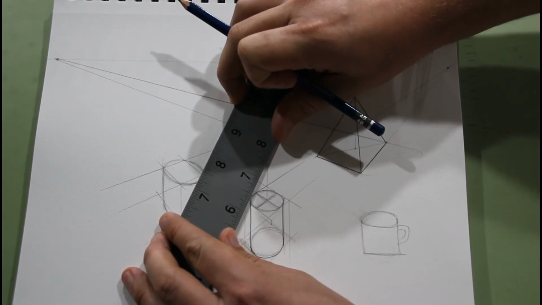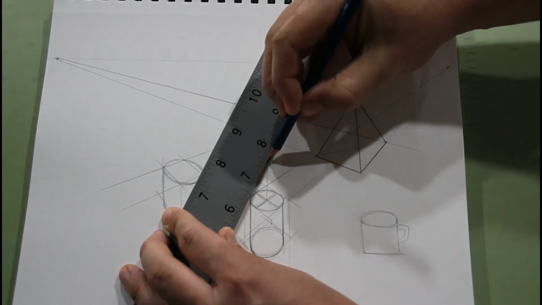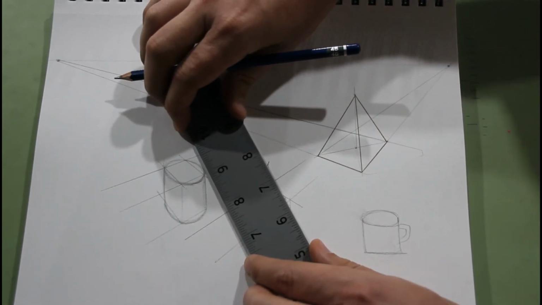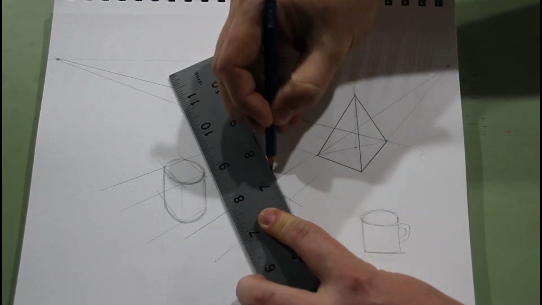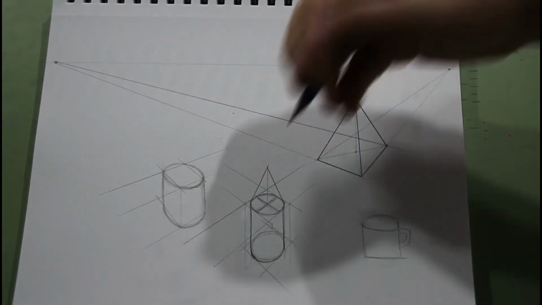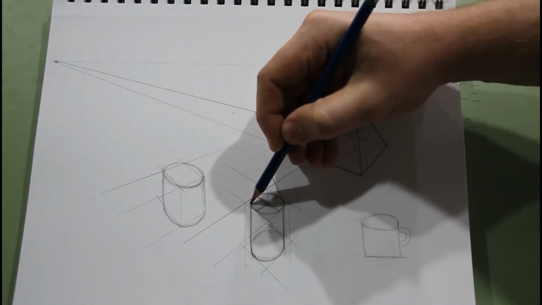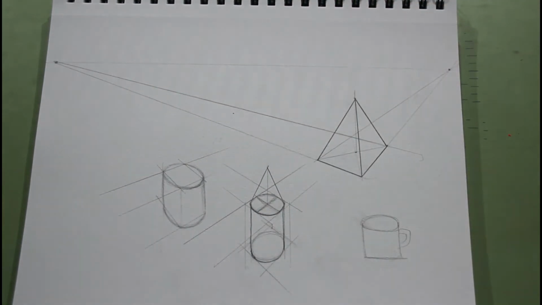And that gives me a spot for my cone to come to. So now I have a cone on top of a cylinder.